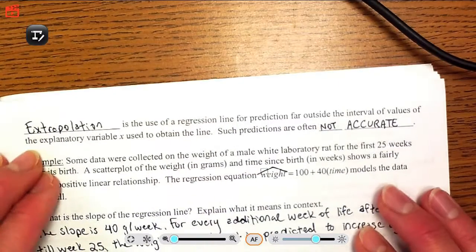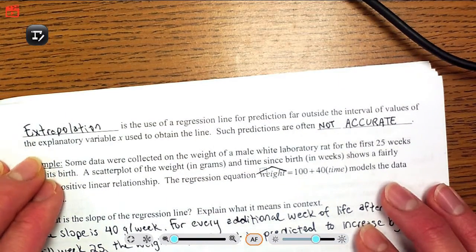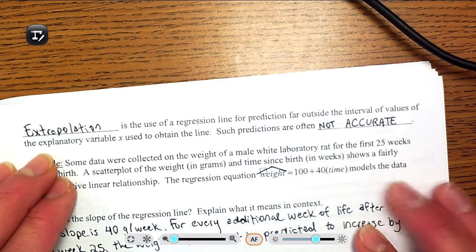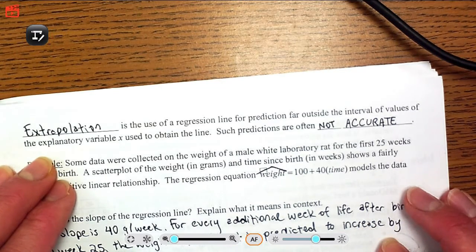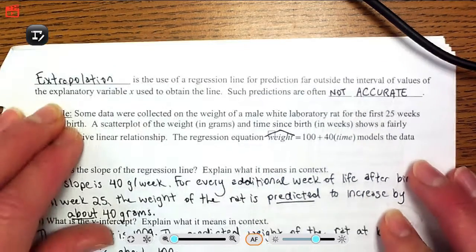Extrapolation is the use of a regression line for prediction far outside the interval of values of the explanatory variable x used to obtain the line. Such predictions are not accurate.